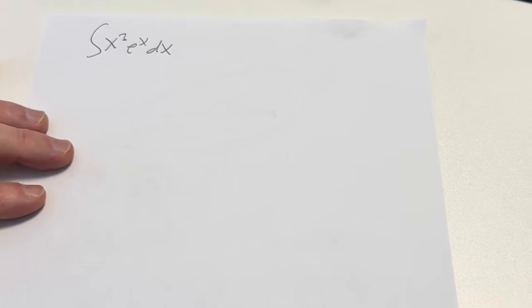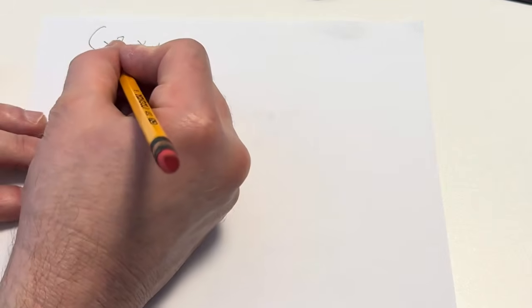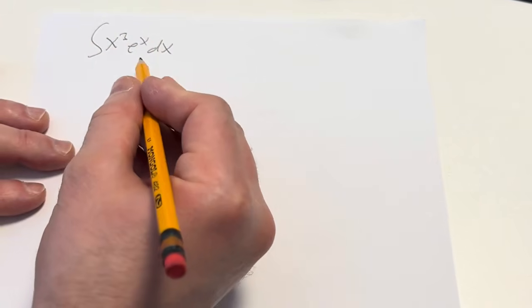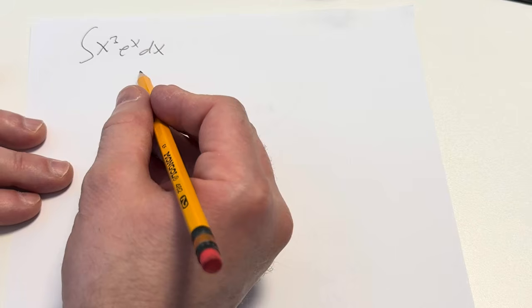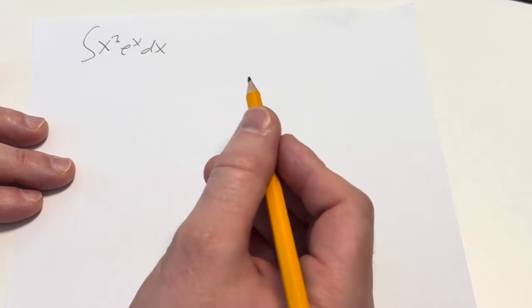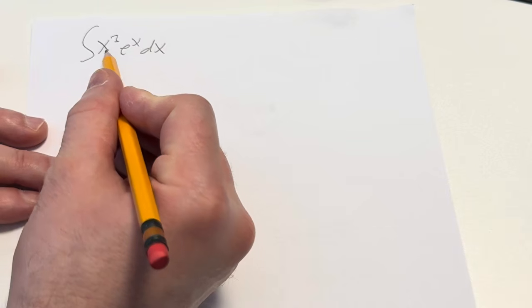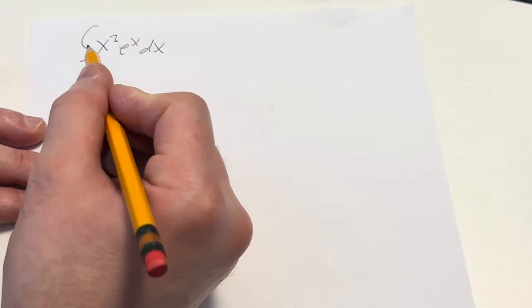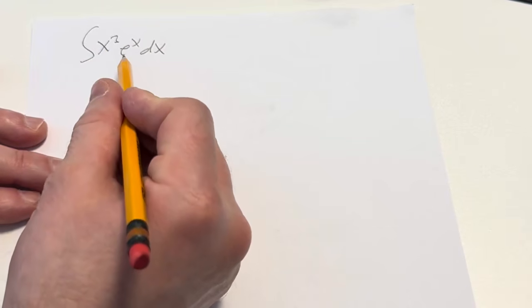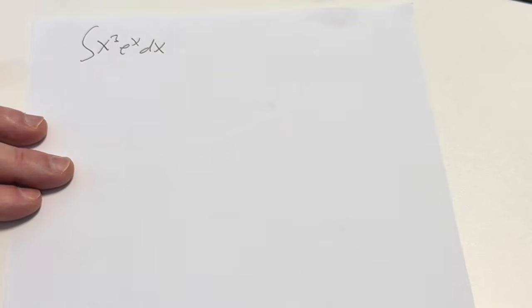Hi everyone, in this video I'm going to show you how to integrate x cubed times e to the x using something called tabular integration. In tabular integration, this will work when one of the factors of your integrand is eventually zero after repeated differentiation, and the other factor you have to be able to integrate. In this particular case, you notice that x cubed after repeated differentiation is eventually zero, and we can integrate e to the x. So tabular is a viable solution technique for this problem.